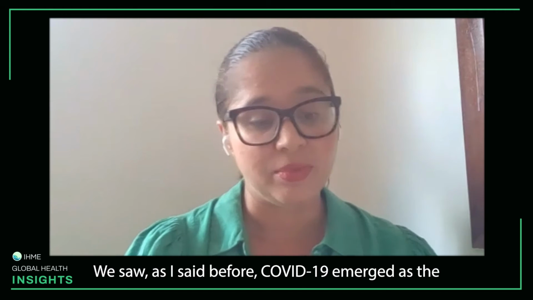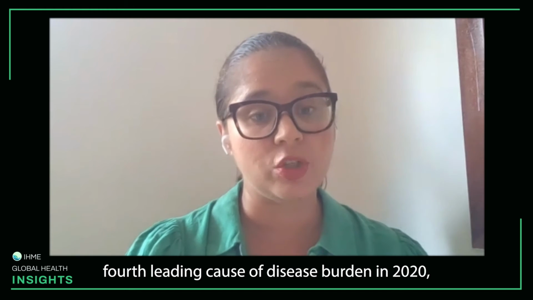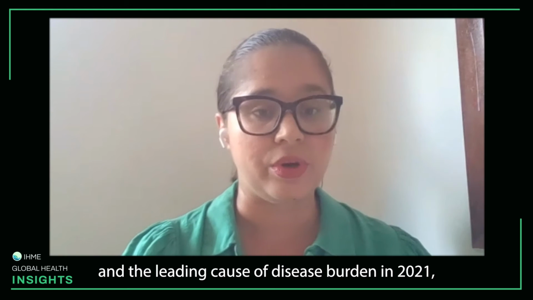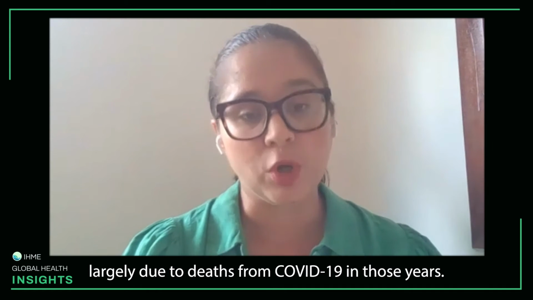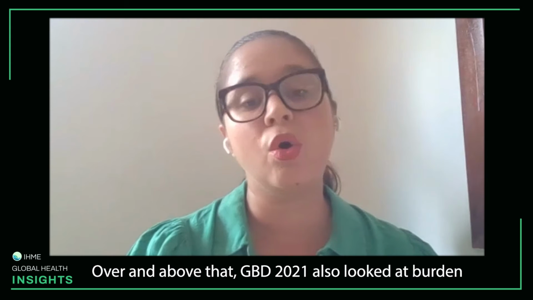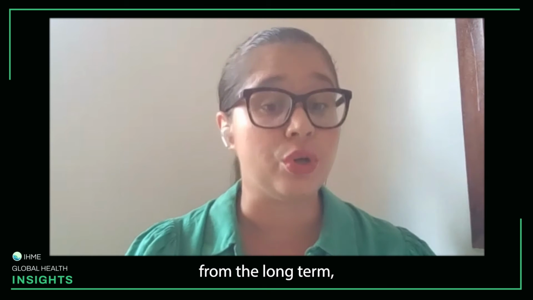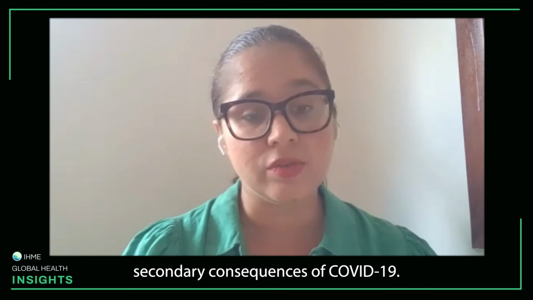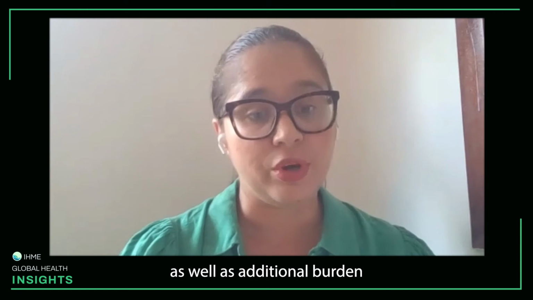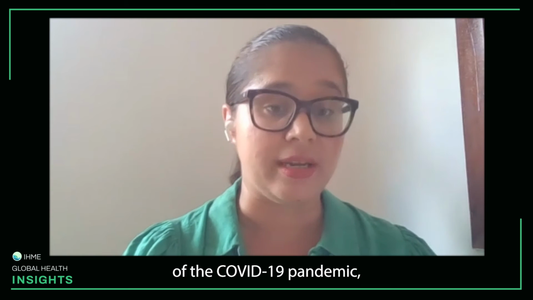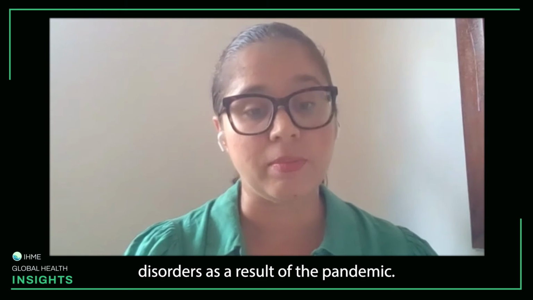We saw, as I said before, COVID-19 emerge as the 4th leading cause of disease burden in 2020 and the leading cause of disease burden in 2021, largely due to deaths from COVID-19 in those years. Over and above that, GBD 2021 also looked at burden from the long-term secondary consequences of COVID-19. So we saw additional burden from long COVID, as well as additional burden from the mental health consequences of the COVID-19 pandemic. So added burden from depressive and anxiety disorders as a result of the pandemic.